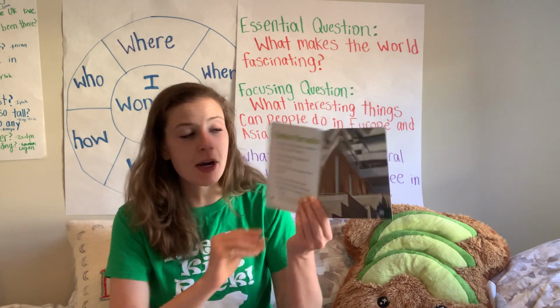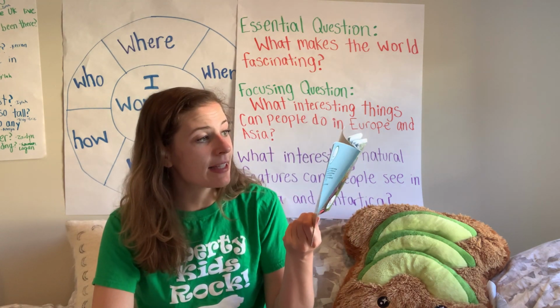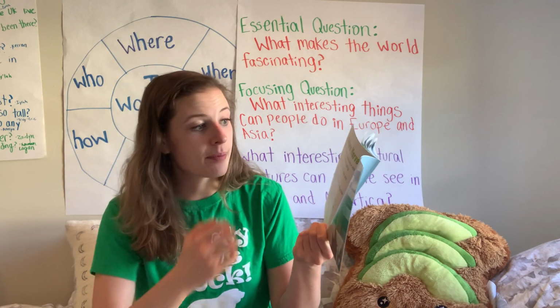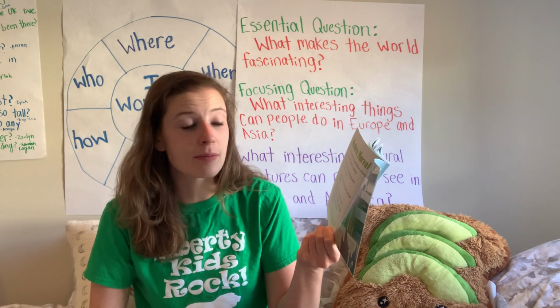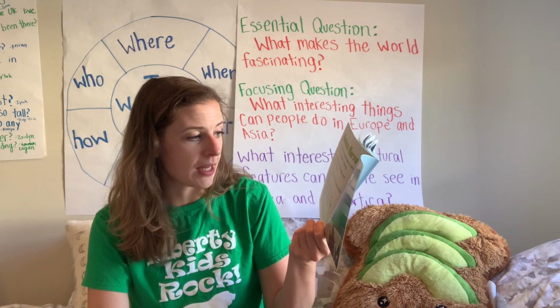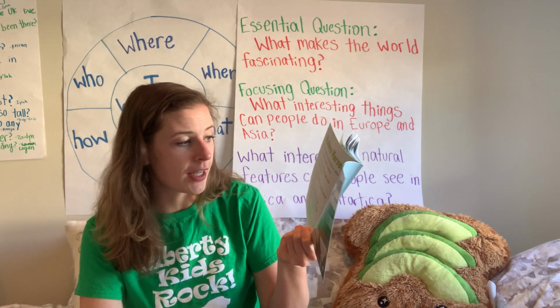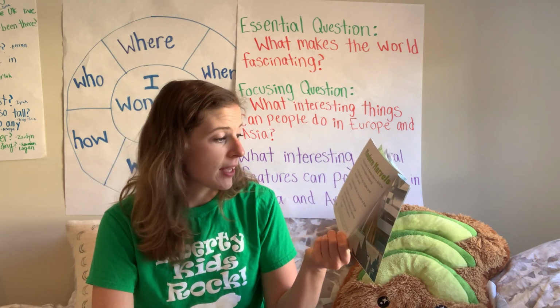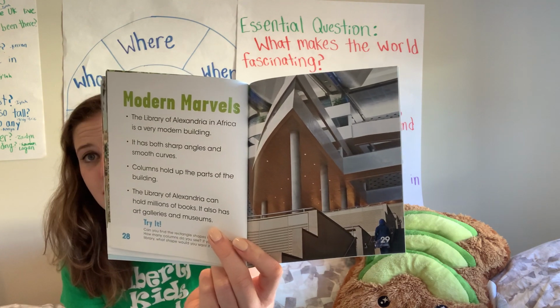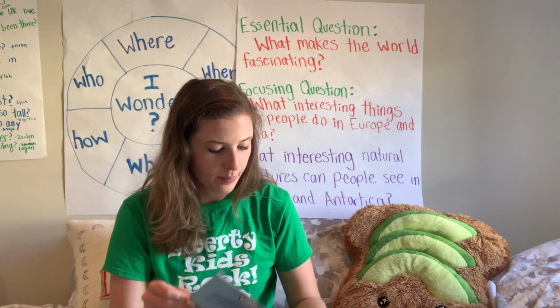So some modern marvels. The Library of Alexandria in Africa is a very modern building. It has both sharp angles and smooth curves. Columns hold up the parts of the building. The Library of Alexandria can hold millions of books. It also has art galleries and museums. That is a super cool building.